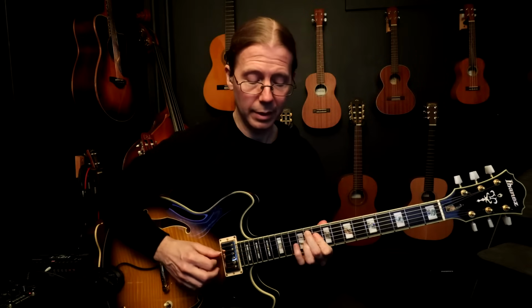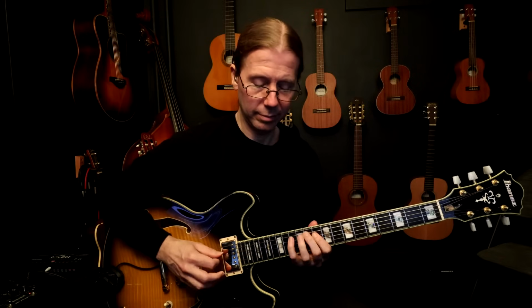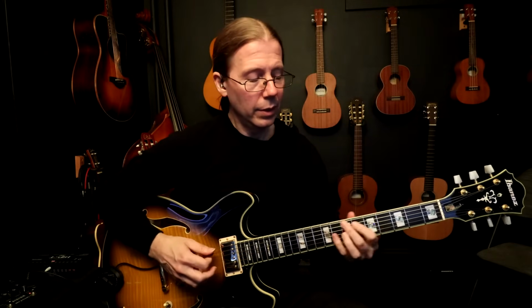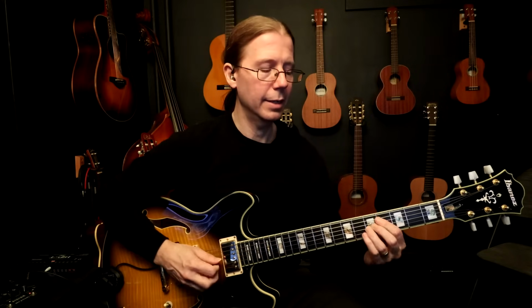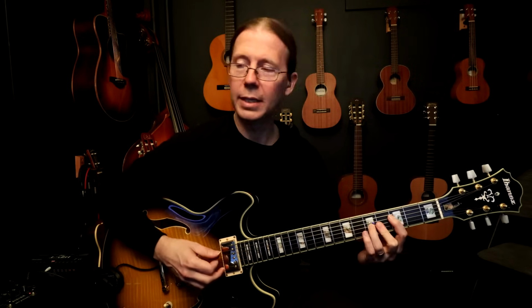Right, and then you can do that same diminished 7 idea over the A flat 7, right? Kind of the beauty of that, I think, is that the flat 9 of A flat 7 just kind of cries out for that 5th of the D flat major.